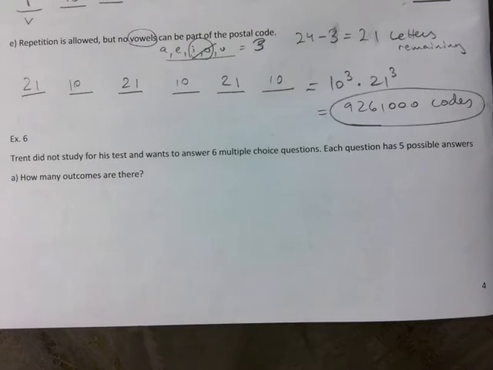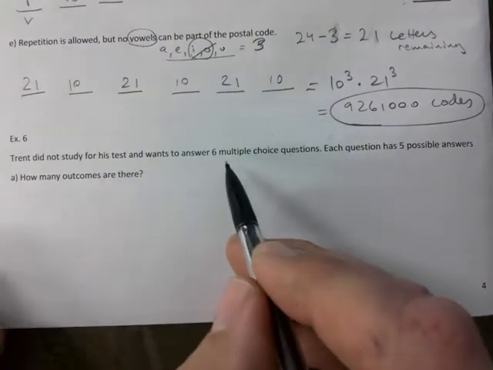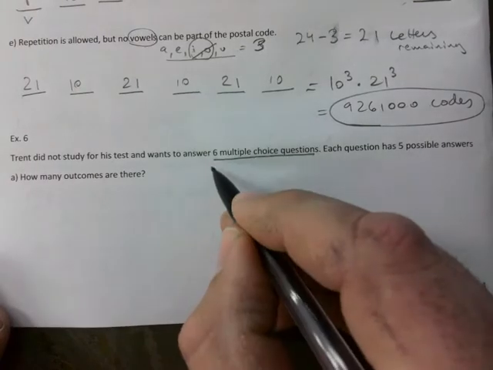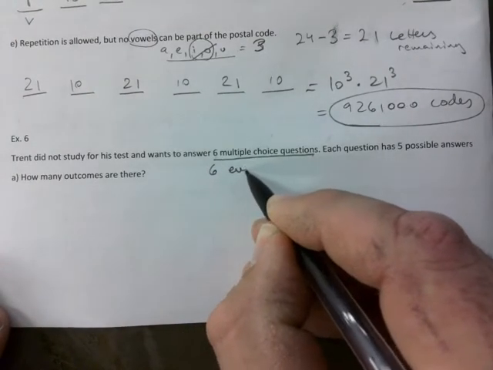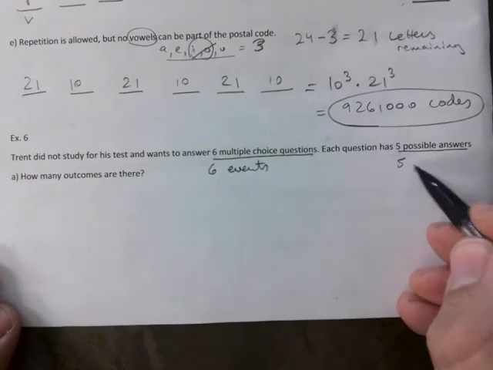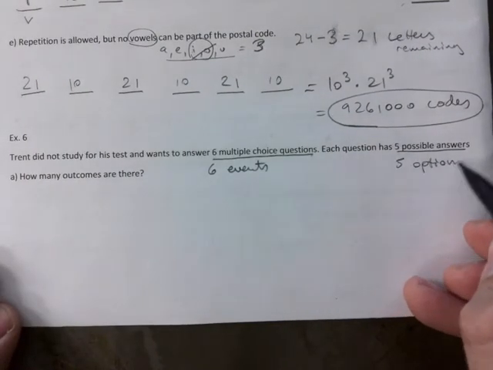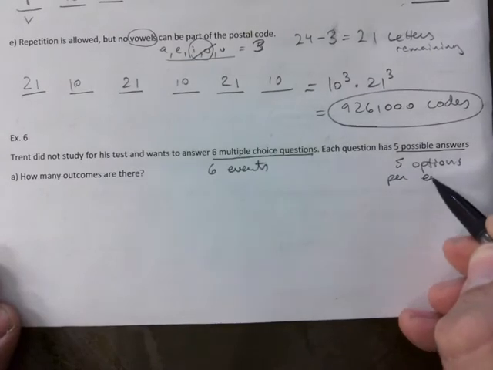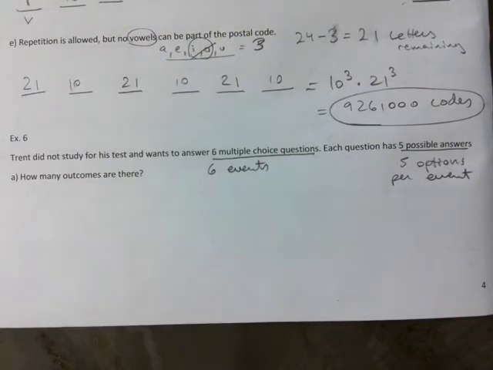Let me just pause this. Let's see here. 6 multiple choice questions. That is saying 6 events, right? And you've got 5 options per event. Okay?